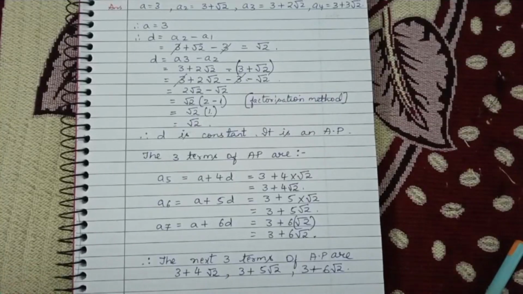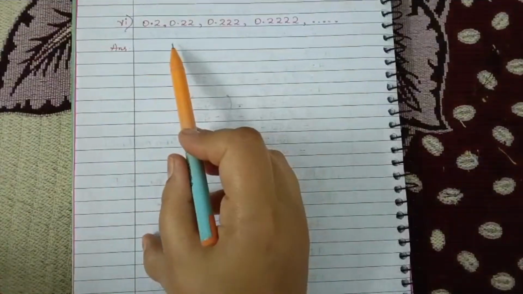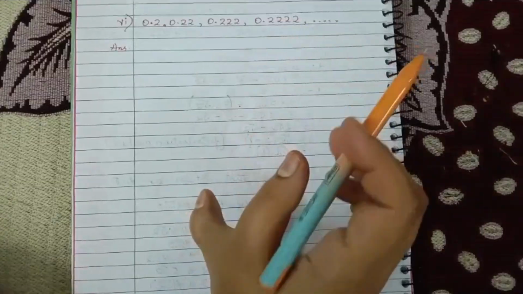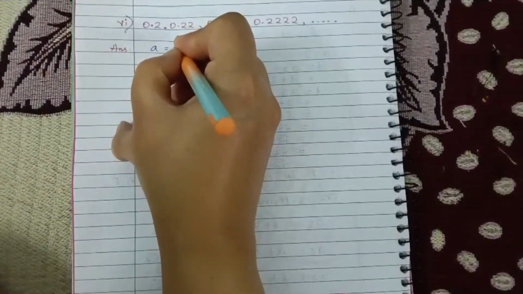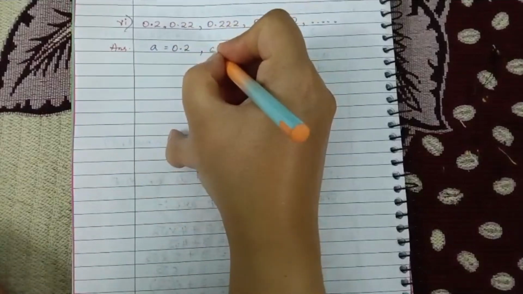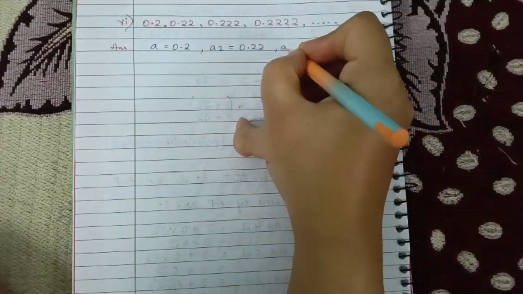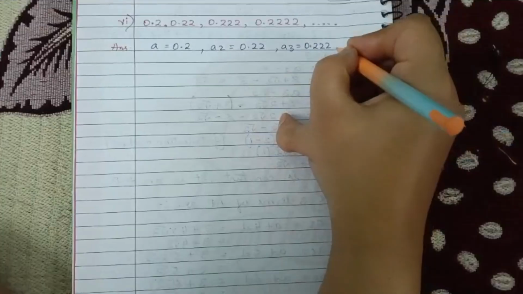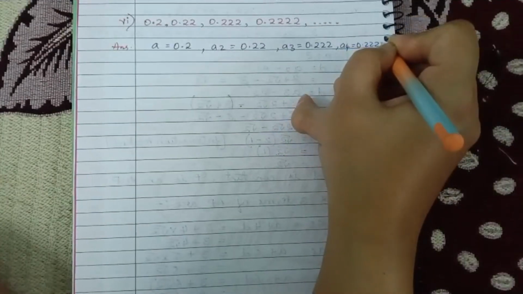Now let us go to the next question. The sixth sum is 0.2, 0.22, 0.222, 0.2222. Now over here, A value is 0.2, A2 value is 0.22, A3 value is 0.222, and A4 value is 0.2222.